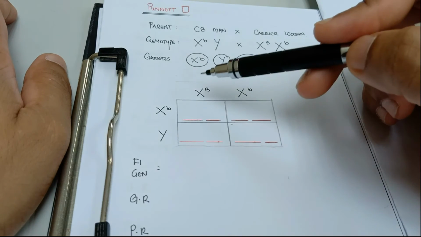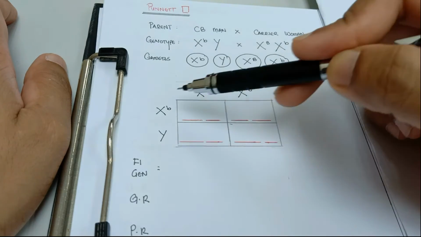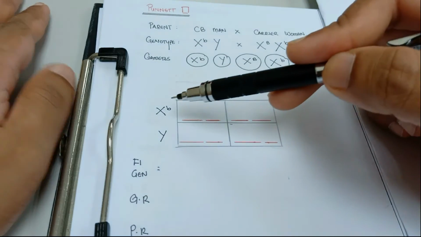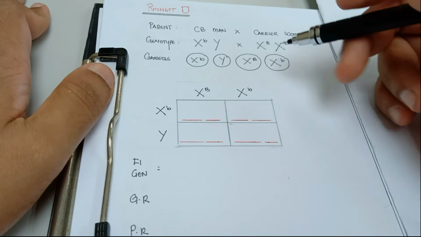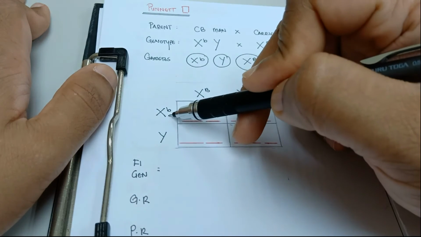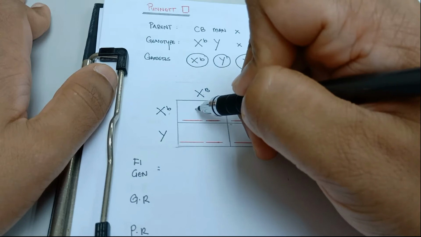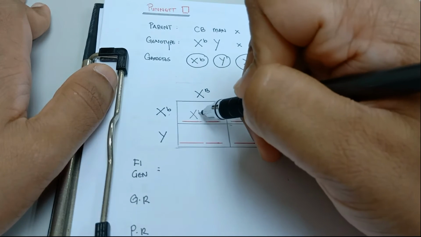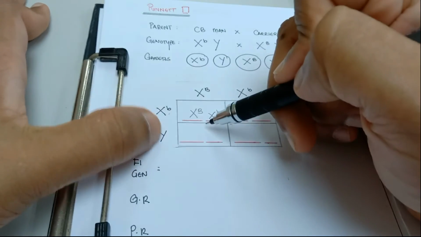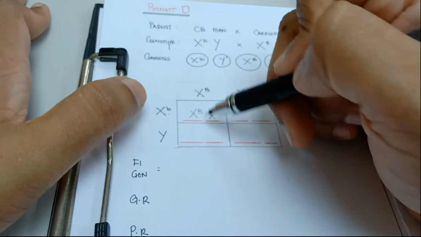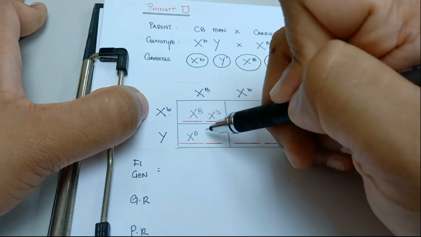Okay, so I will draw a 2 by 2 square, and I'll list down the genotypes. On my left hand side I will list down the male, and at the top I'll put the female. So how do we go about this Punnett square? XB and Xb. What I write is, follow alphabetical order: XB, X with a lowercase b. Now let's do the bottom column. So XB, following alphabetical order, and Y.